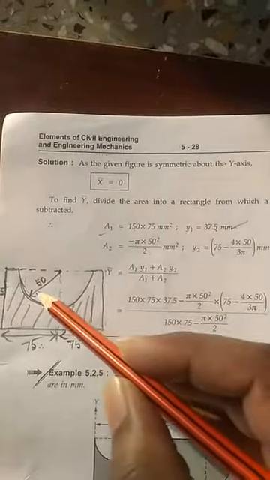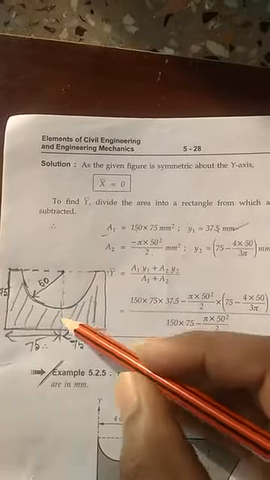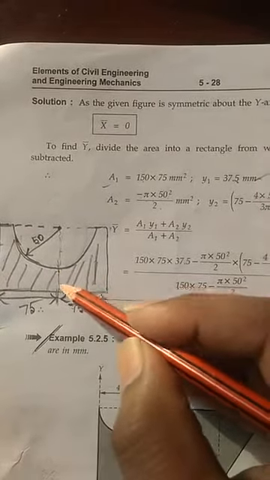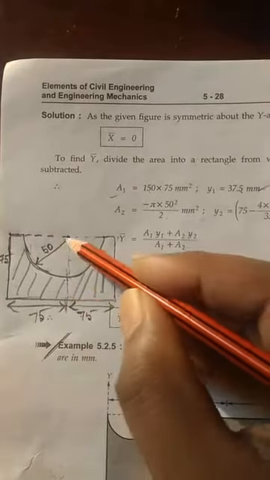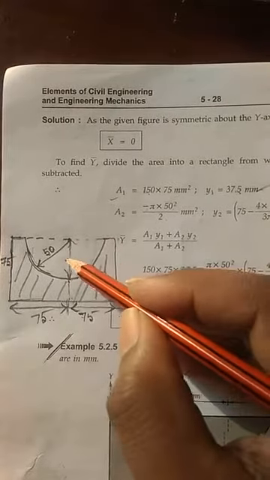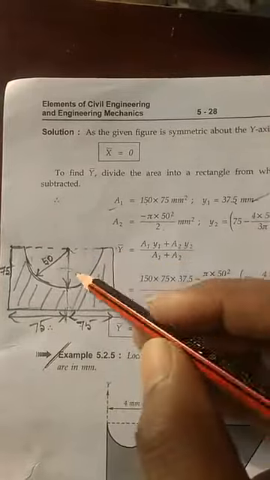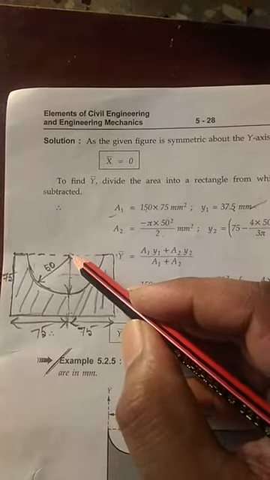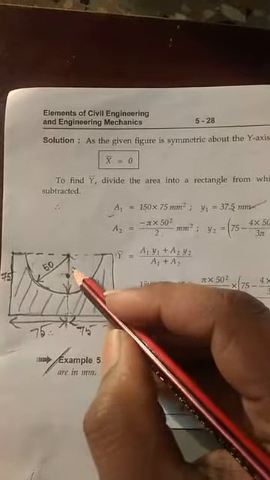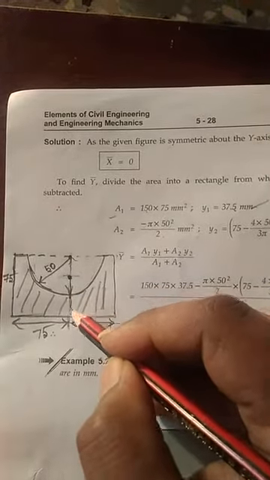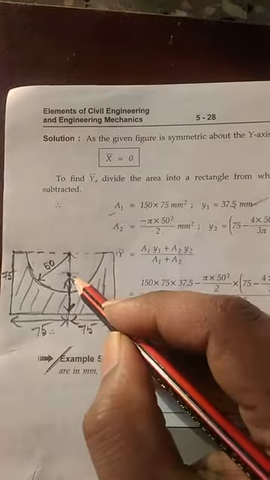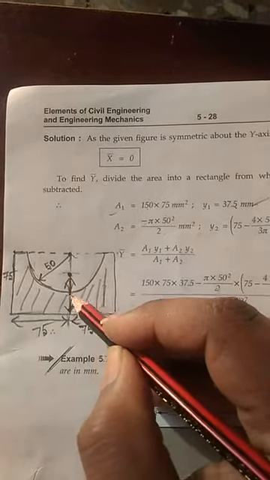Okay, next you take this semicircle. We don't know the height from here to here.